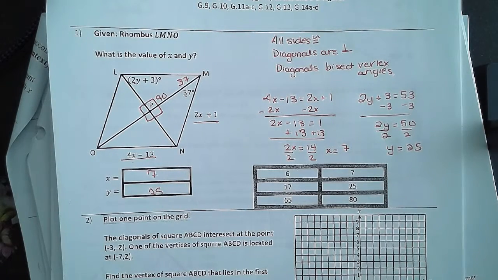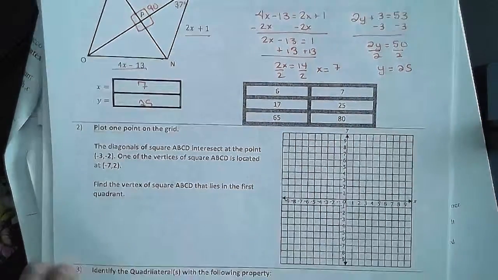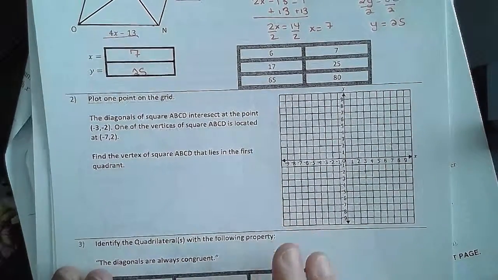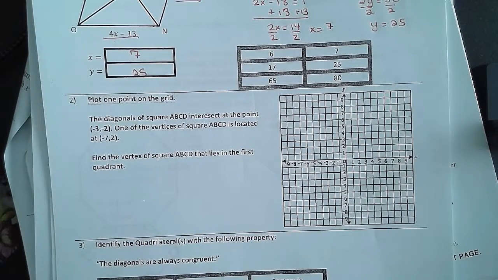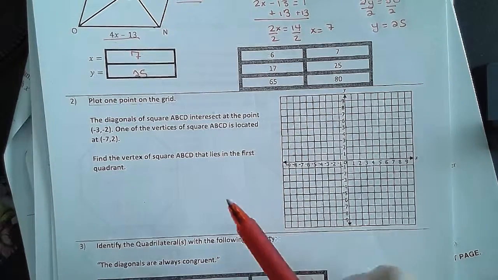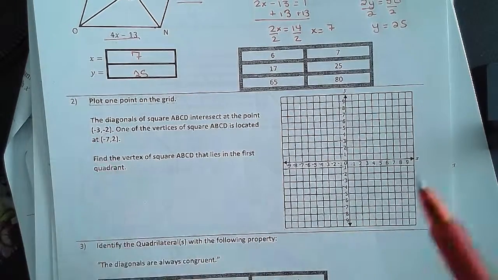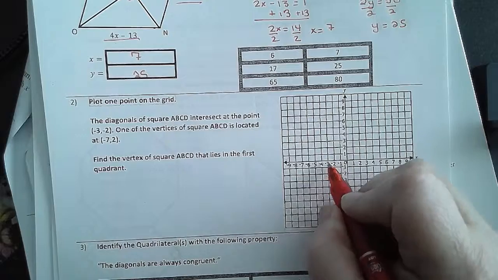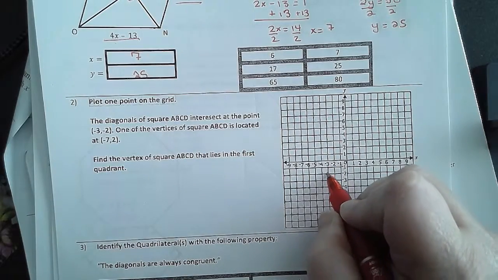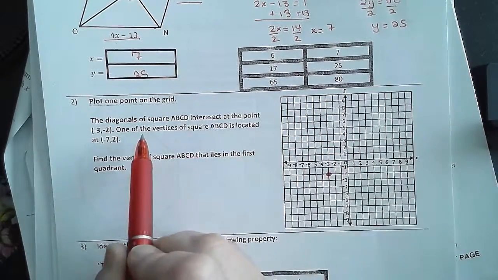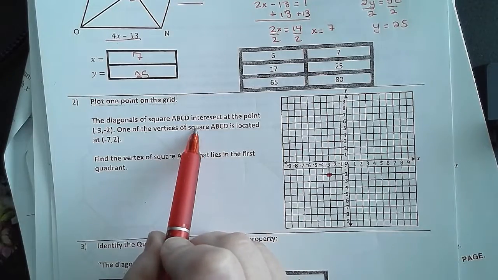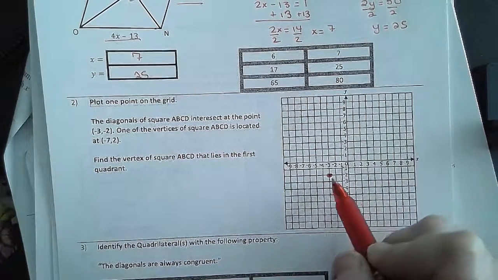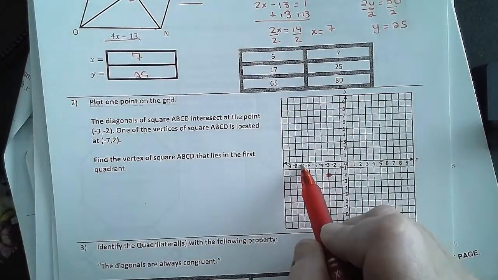Okay, so there's always a trick to these. So remembering things that you can copy distance using things like rise over run and stuff like that, I just want to make sure you understand that. So the diagonals of a square intersect at a point at -3, -2. So at -3, -2, this is where they intersect. One of the vertices of the square is located at -7, 2, so it's up here.